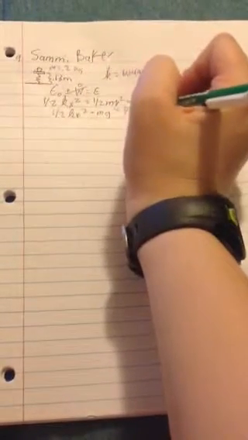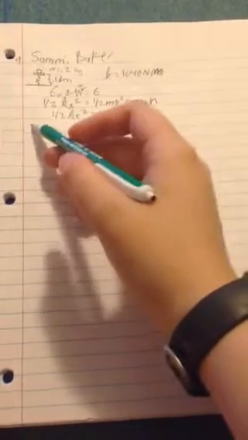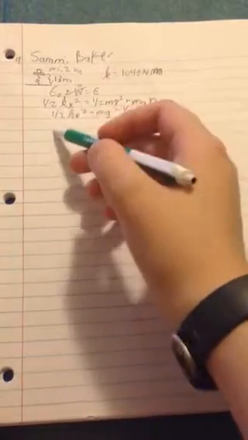For this problem, you're going to have to solve for v, so you're going to subtract mgh to the other side. So you have 1/2 kx squared minus mgh equals 1/2 mv squared. After this, you're going to have to divide by 1/2 and the mass, and take the square root of that.